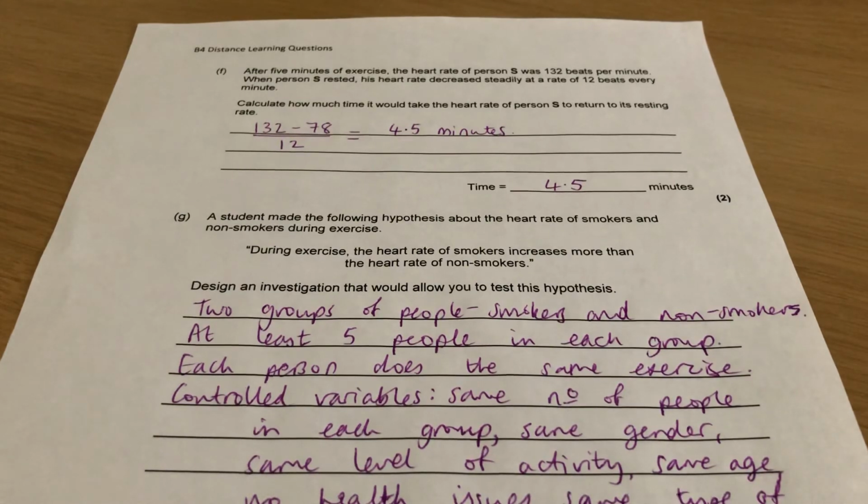So 1 mark for saying we're going to have 2 groups of people. We're going to have the smokers and the non-smokers. 2nd mark, talking about, again, that reliability. We need to have a good sample size, at least 5 people in each group. We need to have all the people doing the same exercise at the same intensity for the same amount of time.